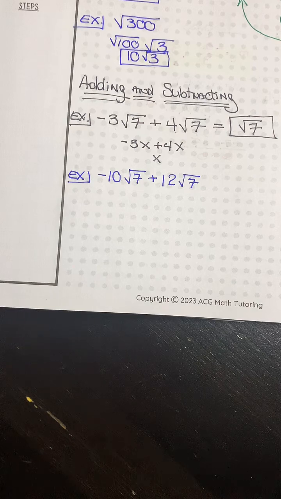Okay. So we have 2 radical 7. Kai is saying 2 radical 7. Neek is saying 2 radical 7, 2 square root of 7.